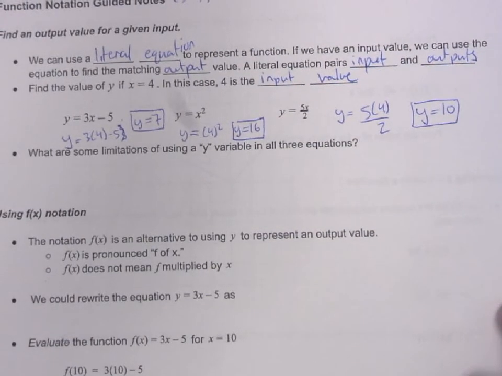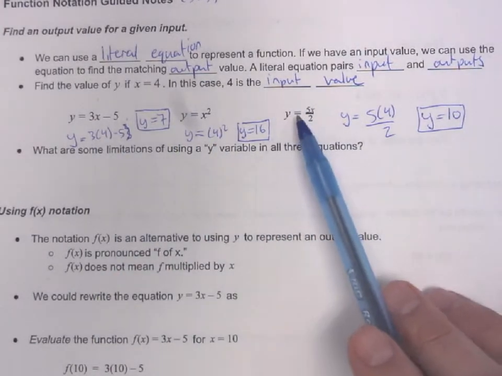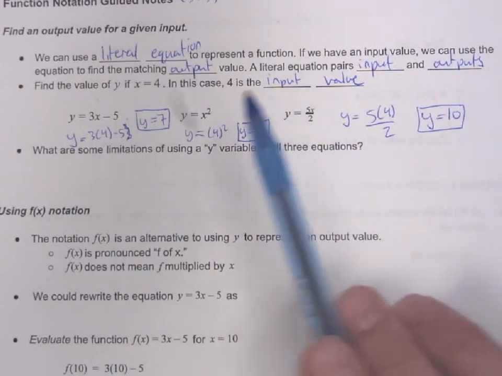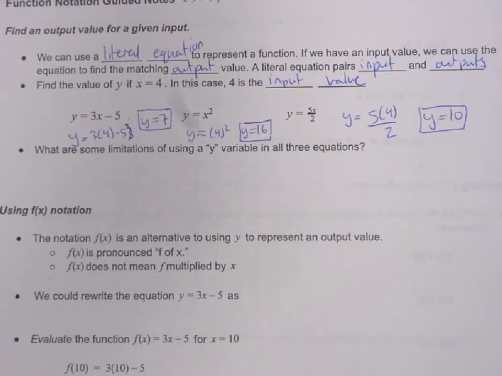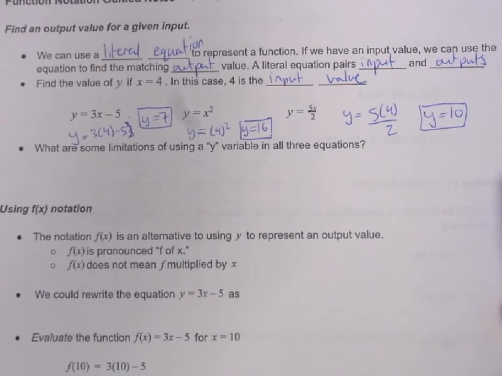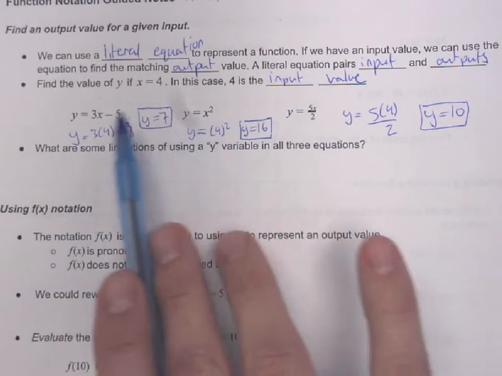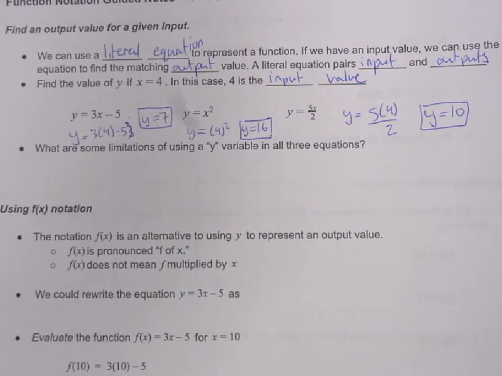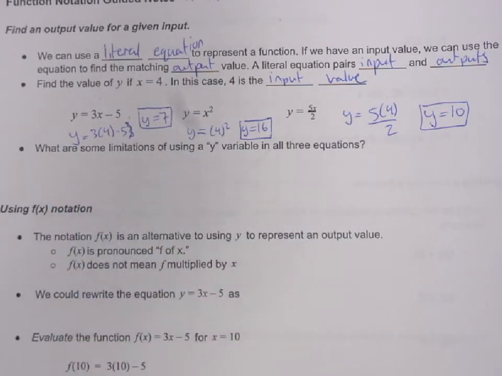Okay, so notice that these literal equations all have two variables. If we have an input value, an x value, it will match us with a y value. It will give a matching output. One of the things that I wanted to get you guys to notice is that each of these functions uses y, and sometimes that can be a problem. So the next bullet point says, what are some of the limitations of using the y variable in all three?